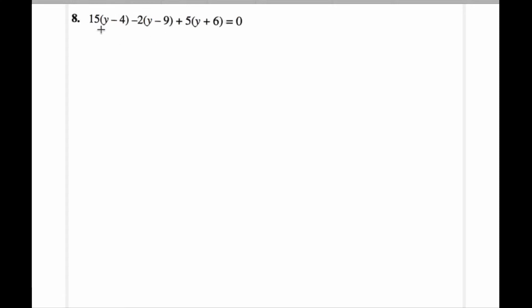Question number 8. 15 multiplied by (y minus 4) minus 2 multiplied by (y minus 9) plus 5 multiplied by (y plus 6) equals to 0. Okay. So first we have to simplify it, just the distribution property of multiplication. So 15 multiplied by y is 15y. Minus symbol is there, so minus 15 multiplied by 4 is 60. Okay. So this is minus 2, be very careful. Okay. Minus 2 and y. So it will become minus symbol 2y.